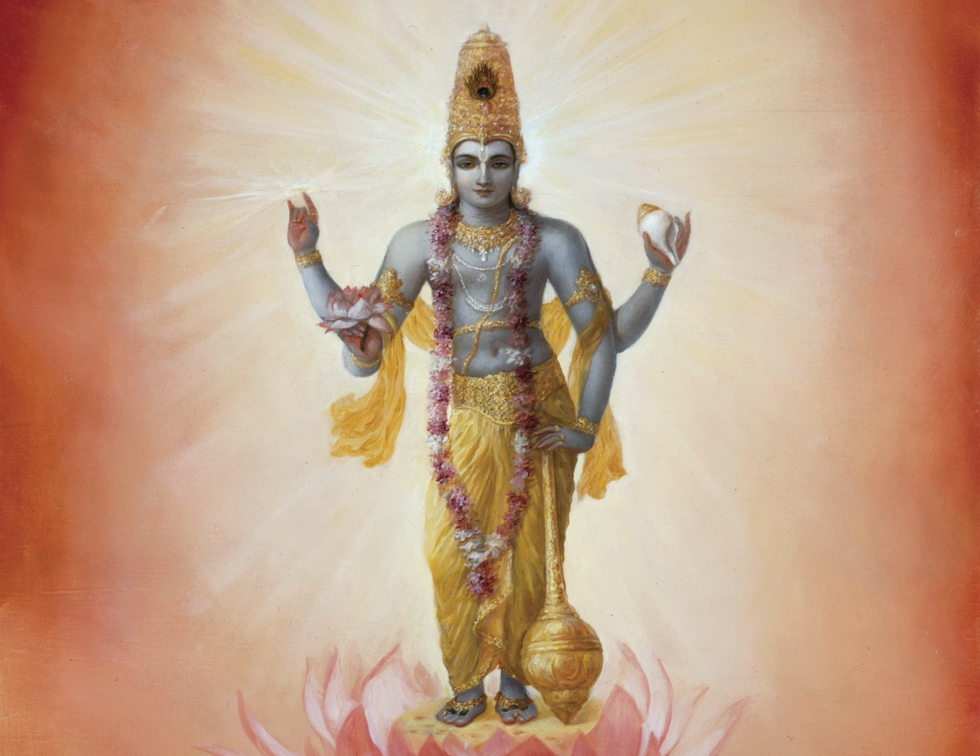Sri Keshava, flower, conch shell, disc, mace. Narayan, conch, flower, mace, and disc. Sri Madhava, mace, disc, conch, and flower. Sri Govinda, disc, mace, flower, and conch. Vishnu Murti, mace, flower, conch, and disc. Madhusudana, disc, conch, flower, and mace. Trivikram, flower, mace, disc, and shell. Sri Vamana, conch, disc, mace, and flower.